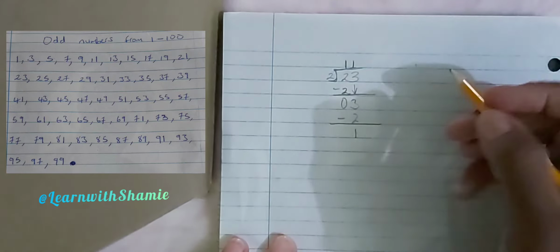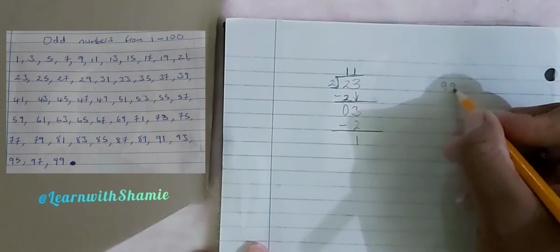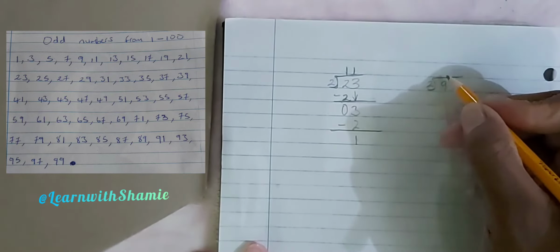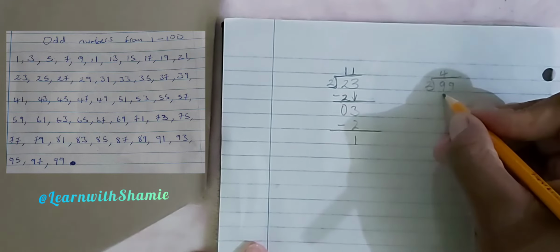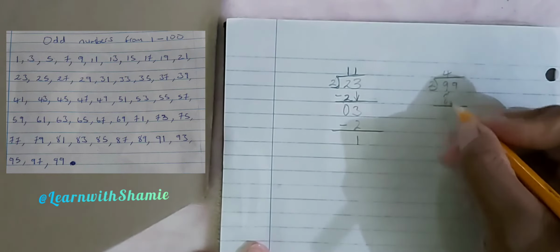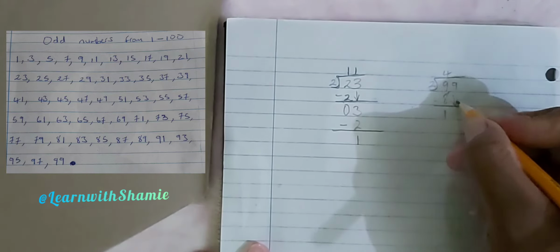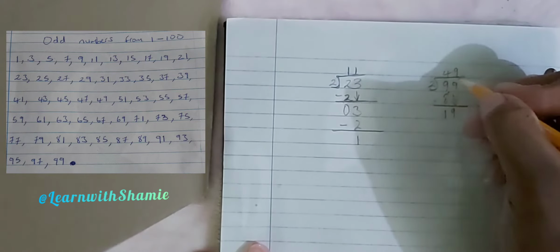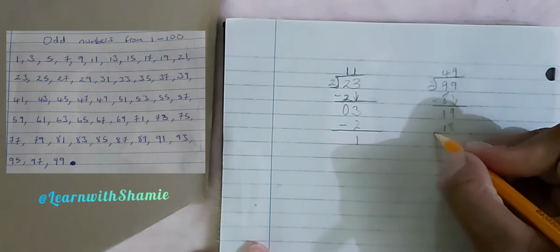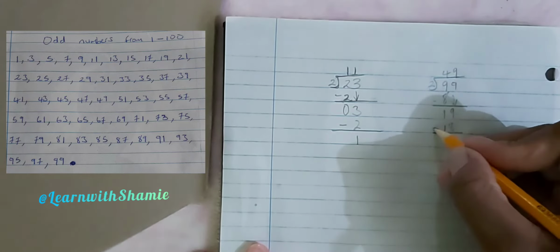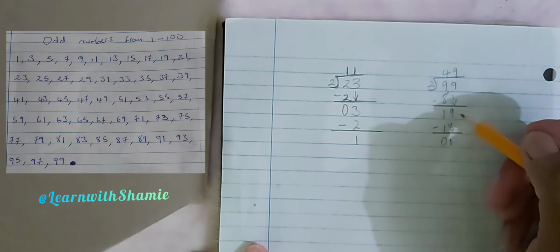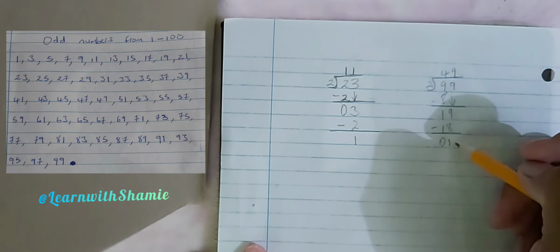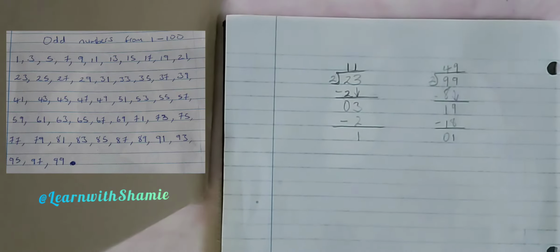Let's try another number, 99. Divide 99 by 2. 2 into 9 goes 4 times. 4 times 2 is 8. Minus 8 from 9, leaves 1. We bring down the 9. 2 into 19 goes 9 times. 9 twos are 18, and then we subtract 18 from 19, leaving 1. So we're always going to have a remainder of 1 when you divide an odd number by 2.